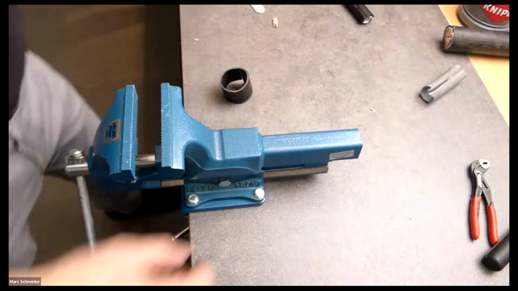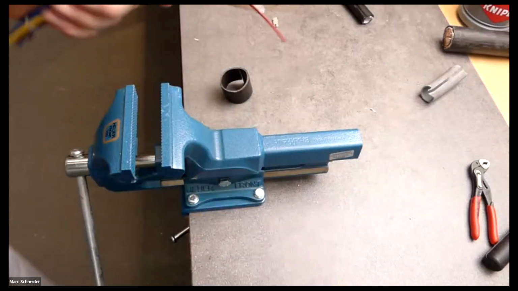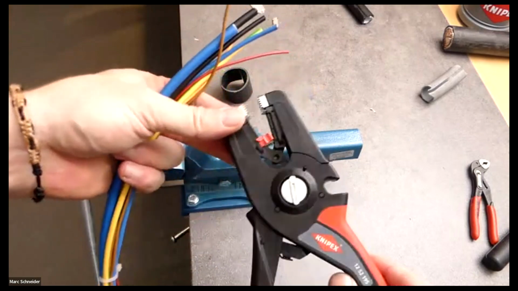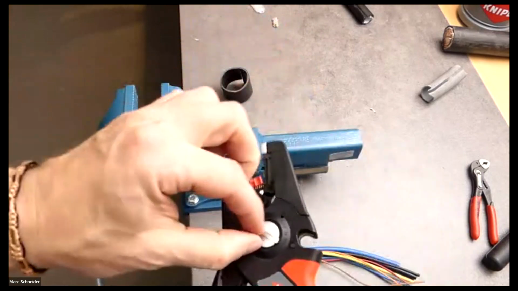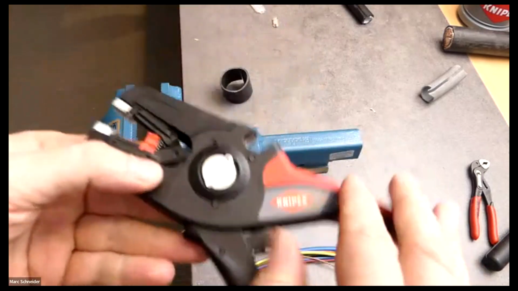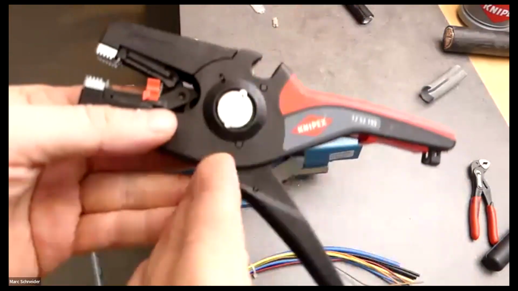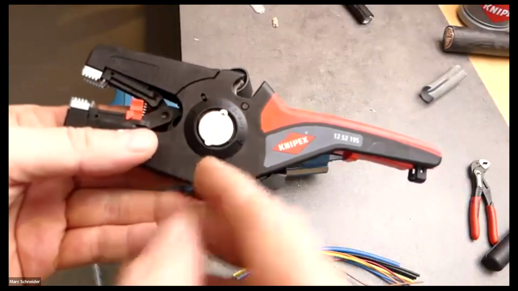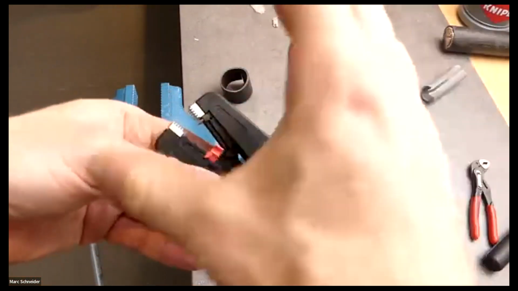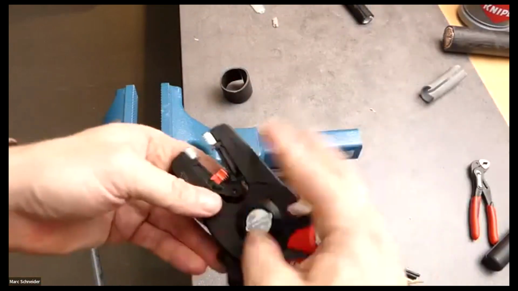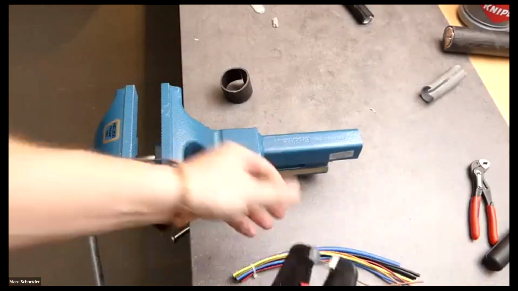So first, I want to show you the Pliers 16. Here we have it. Here is the wheel to adjust the blades. This normally is the position, the 0 position, neutral position. If you go into plus, the blades go more into the material. If you go into minus, then the blades are more away from the material.